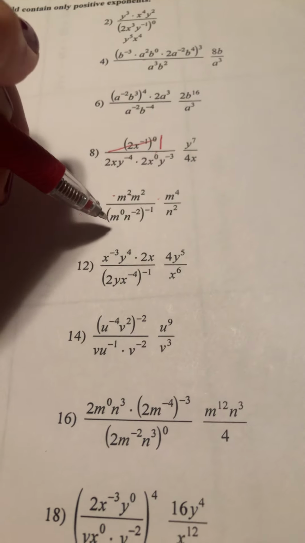Then the next thing we would do is subtract 3 from 6. That would make that y cubed because you would subtract those. And then y to the first times y cubed is y to the fourth.